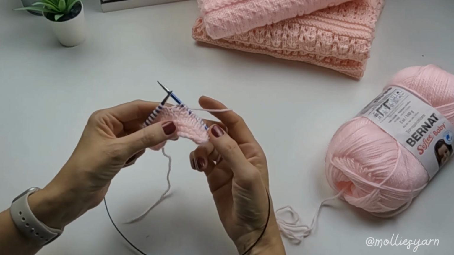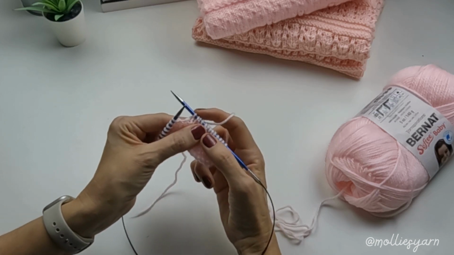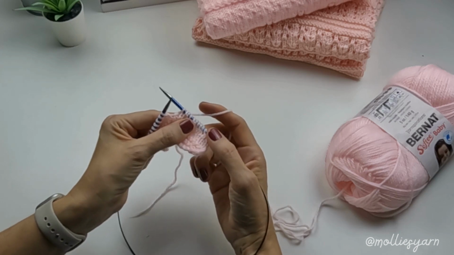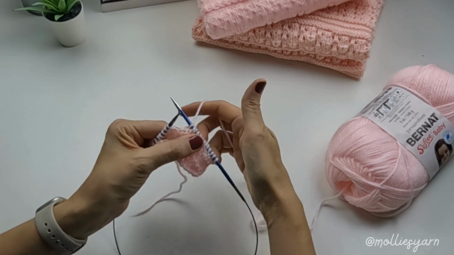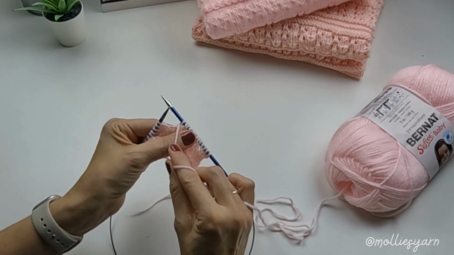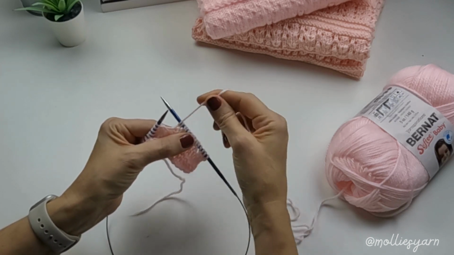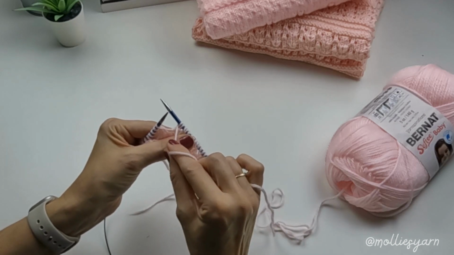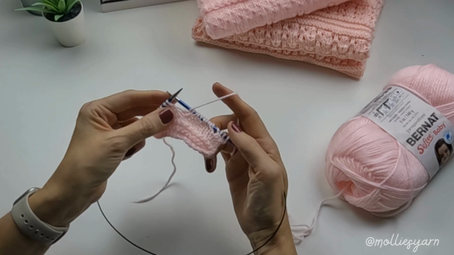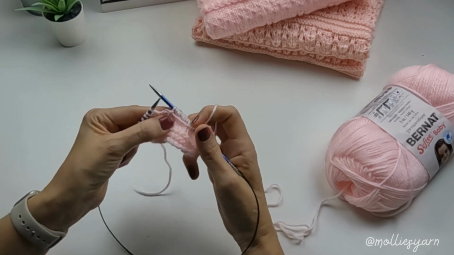Now I'm going to show you how it's done when it's followed by a purl stitch. We've just knitted the last stitch. Now your pattern will say yarn over, purl the next one. So we need to bring our yarn forward, but we need to create the extra stitch. So we wrap the yarn around the needle. So that's your yarn over. And then we continue to purl as indicated in the pattern.